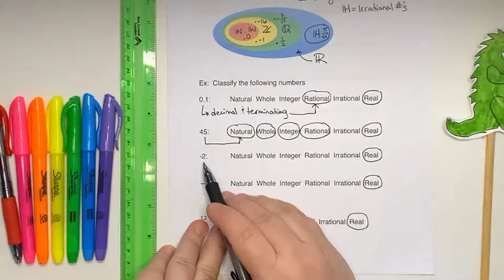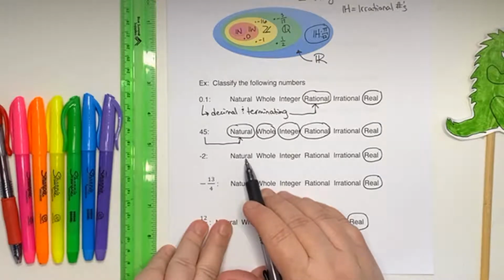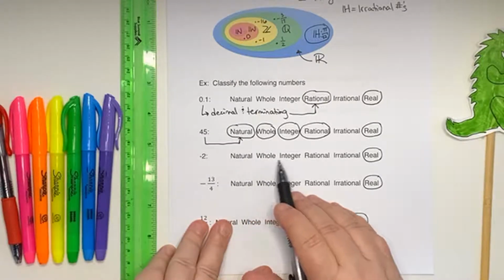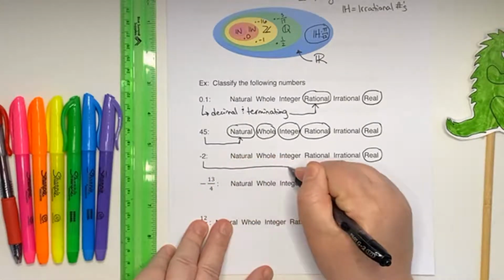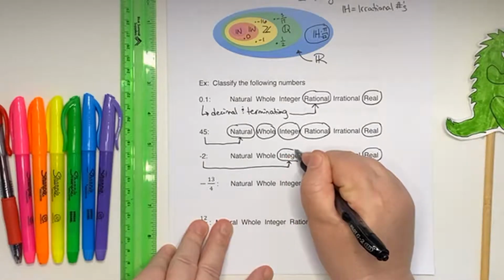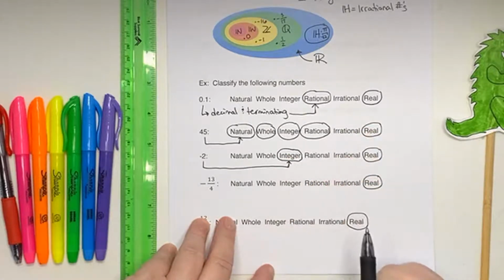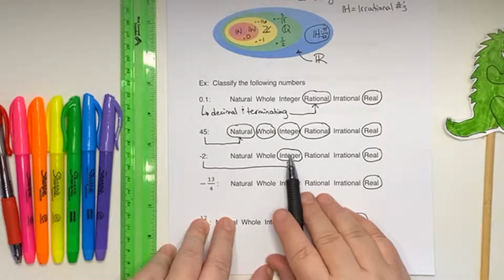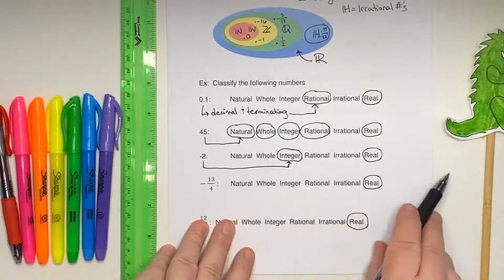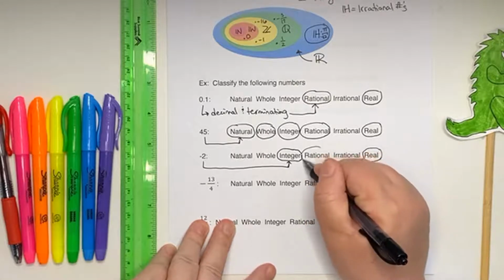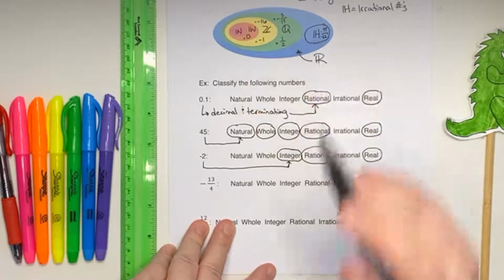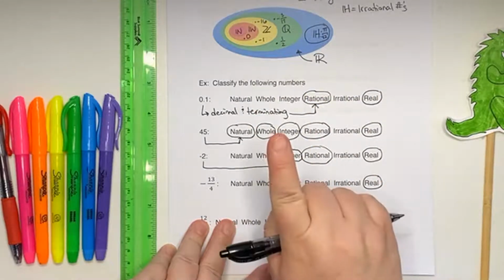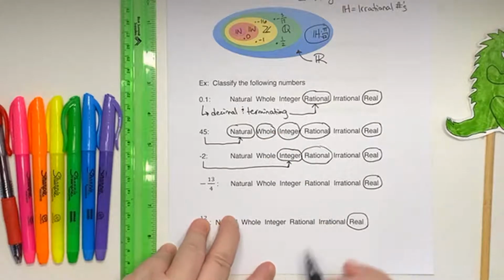-2. Now, -2 sounds like a counting number, but it's negative. So since it is negative, it's not a natural number. It's not a whole number. Is it an integer? And the answer is yes. It's negative, and it is whole, as in it's not in pieces. So it's an integer. Once you qualify here, you can go all the way to the right. If it's an integer, it's also a rational number, because if you're an integer, you're inside the set of rational numbers as well. And not irrational, that's something special, and then real.